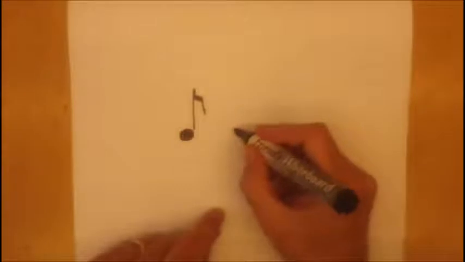You can write them in two ways. Either you can have a single eighth note that looks a bit like this. That's if you have a single eighth note. If you have more than one eighth note put together, you write them in a different way.